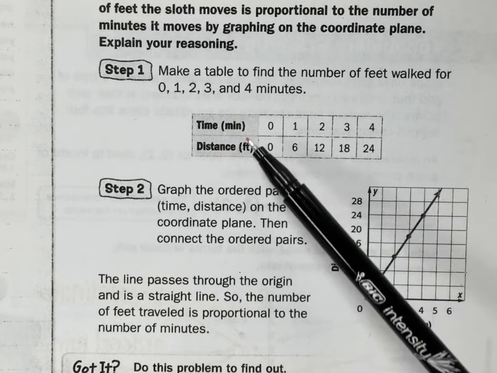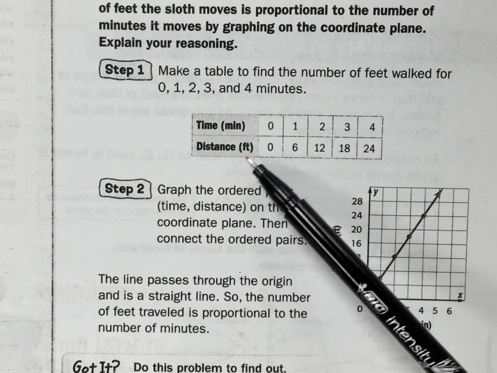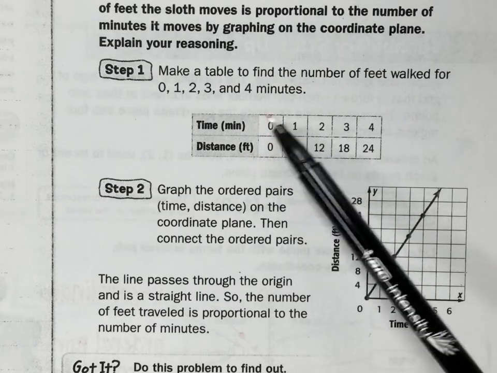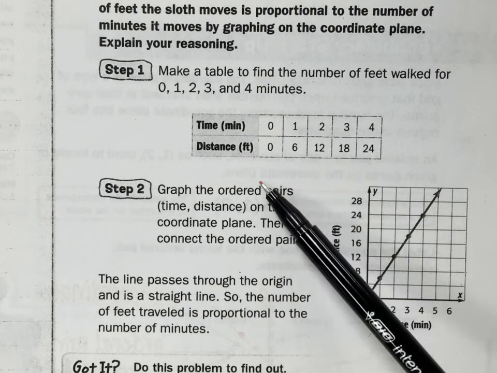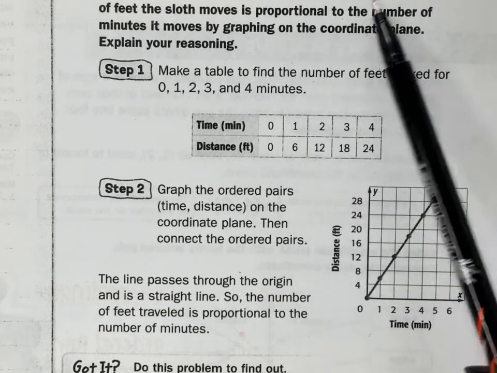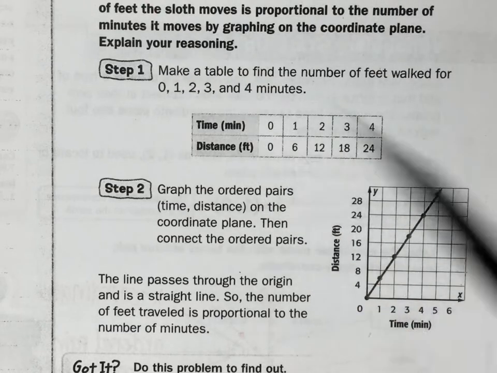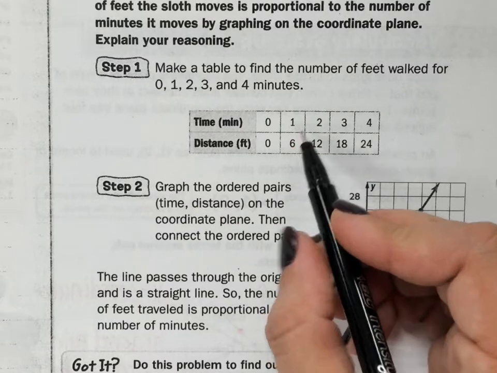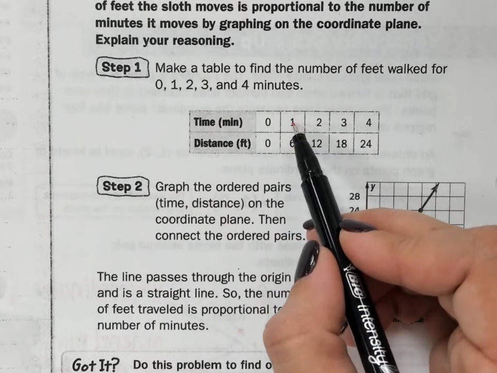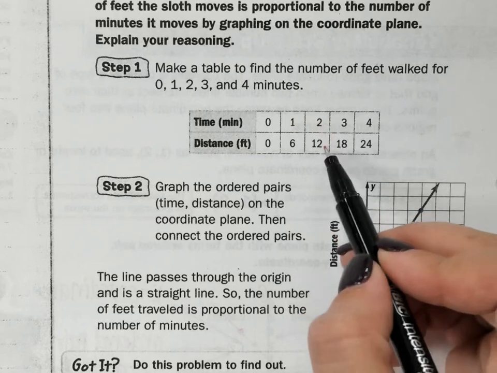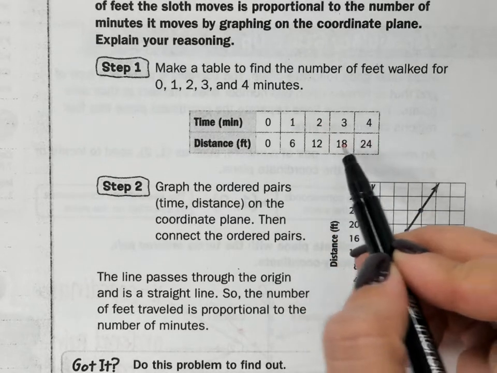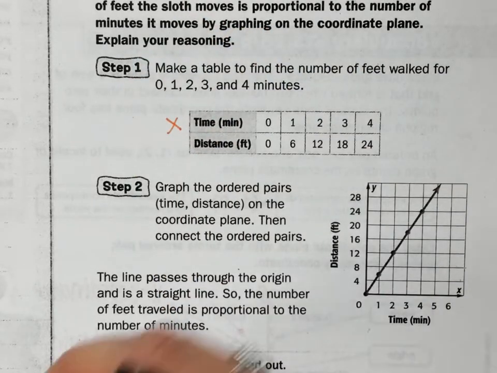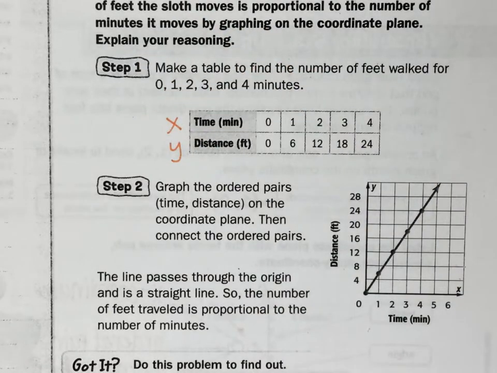So my time is on top and my distance is on bottom. We know that if he goes 0 feet, if he didn't climb at all, it's 0, 0. He didn't go anywhere, right? But it tells me that it moves at 6 feet per minute. So if he's traveling 6 feet, that's per 1 minute. Okay. So then if he goes for 2 minutes, he's going to travel 12 feet, and so on and so forth. The time is going to be my x, and distance is my y.